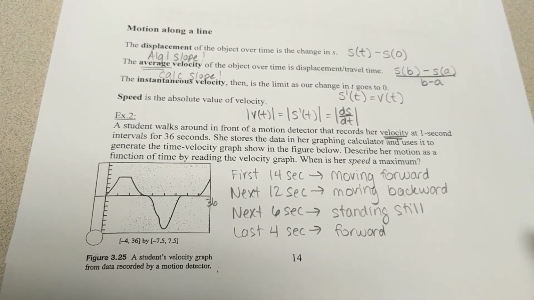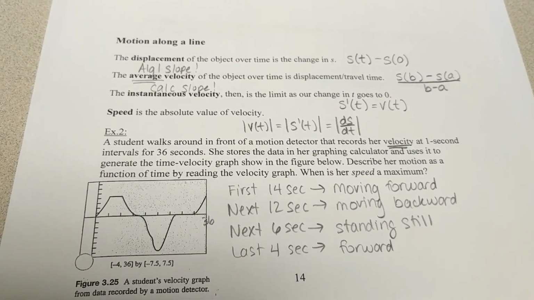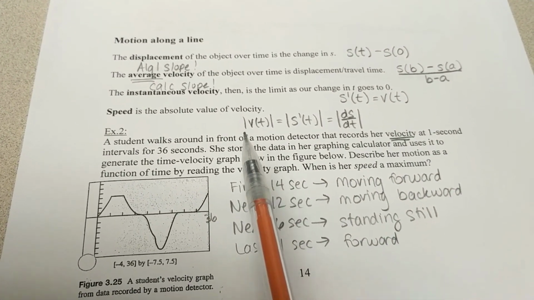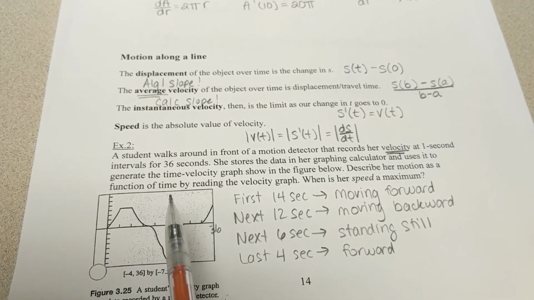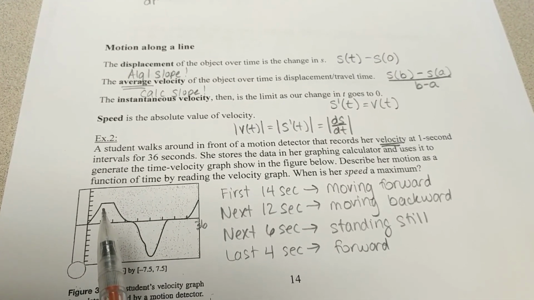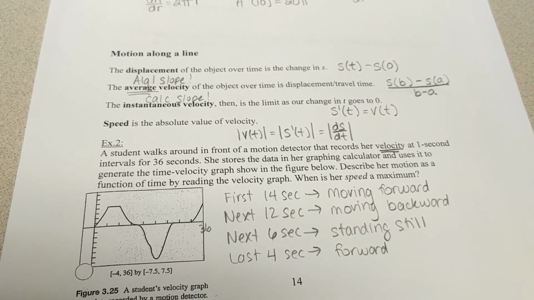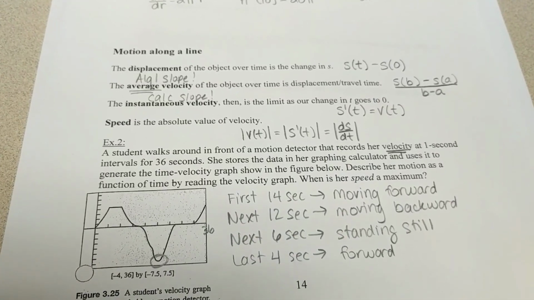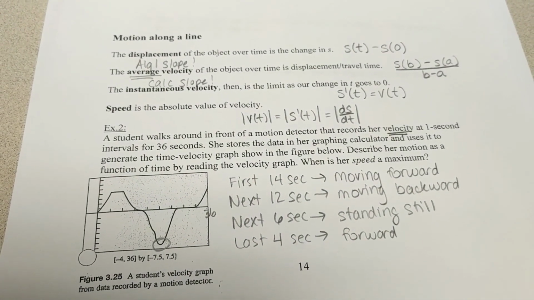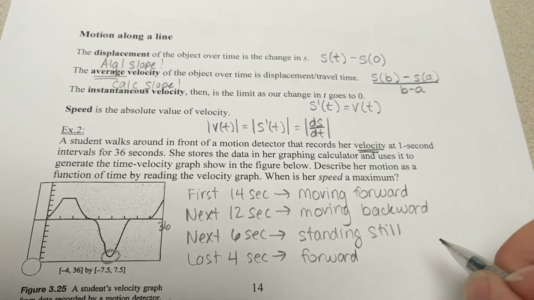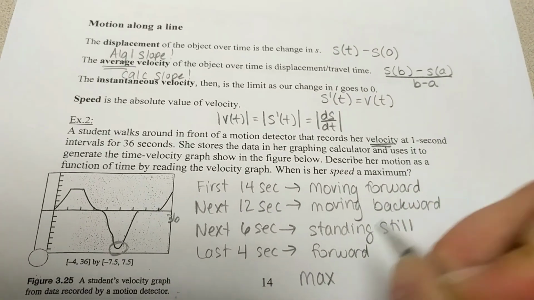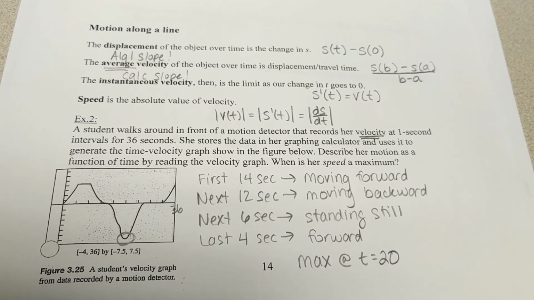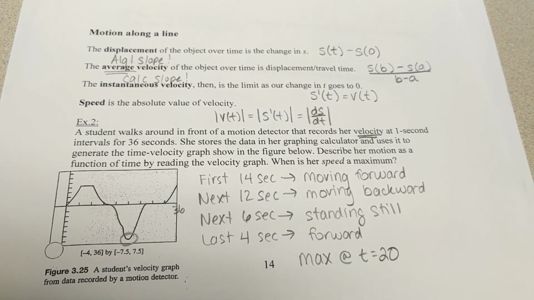Now, the question was, when is her speed at a maximum? So we are looking for the absolute value of velocity. If I make any negative values positive and all the positive values positive, where was the biggest value? And what you should notice is that that's happening right there. So at about time 20, our max is at time 20, because speed was the absolute value.